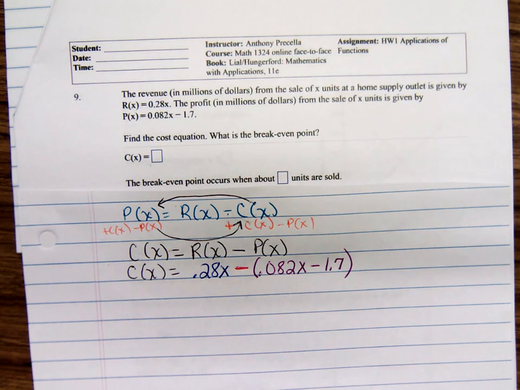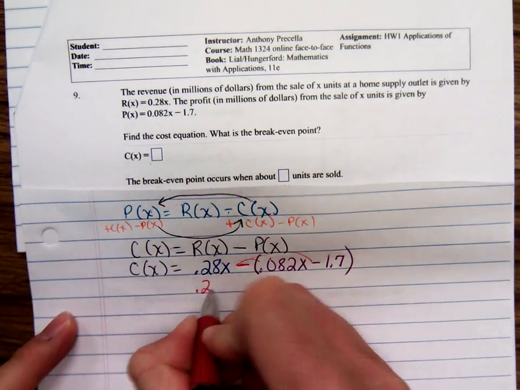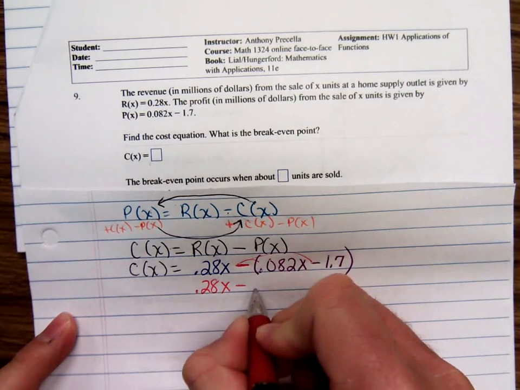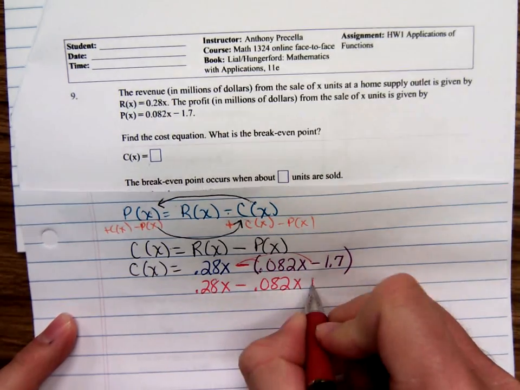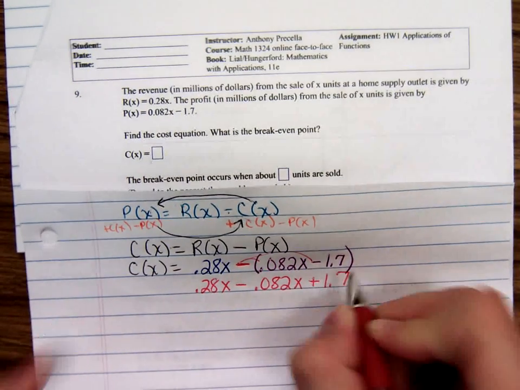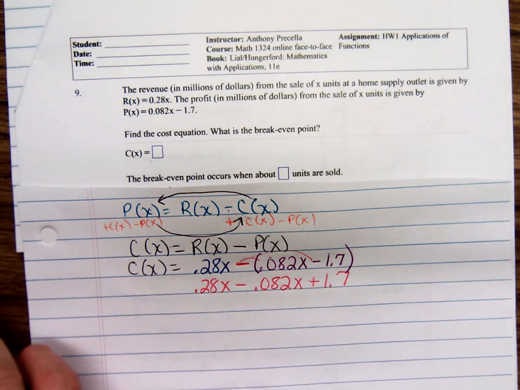So distributing that red minus, we'd have 0.28x minus 0.082x and a plus 1.7. So I'm going to punch in 0.28 minus 0.082.